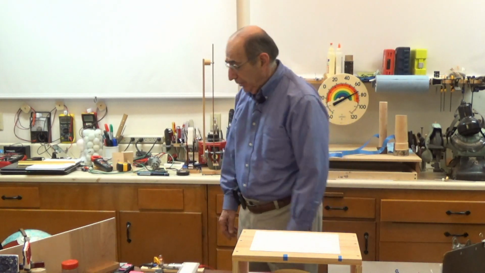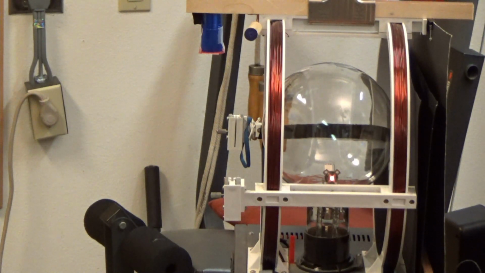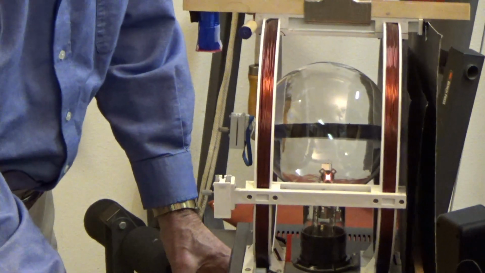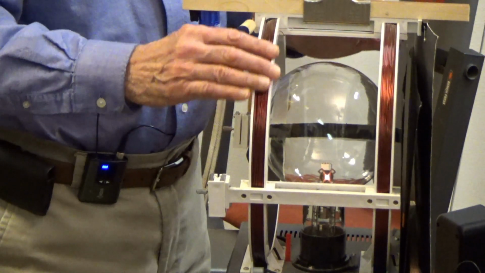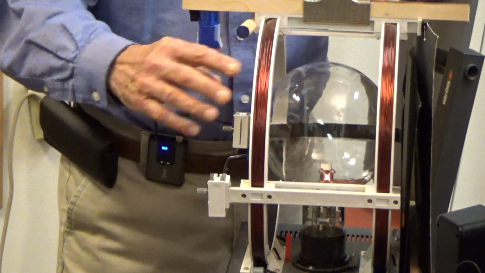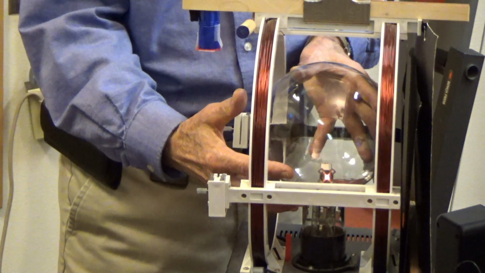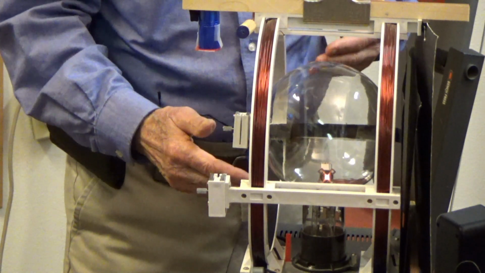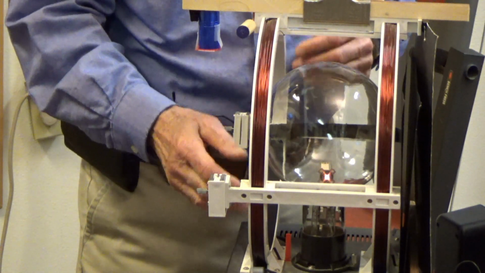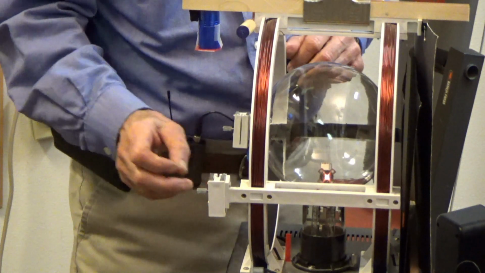Specifically, we're working with electrons. So let's take a look at the device we used in Session 6. What we have here are two coils of magnet wire which produce a relatively uniform magnetic field where this little glass bulb is. We're going to produce a beam of electrons, and then you'll see how they behave in a magnetic field depending on the directions that they're moving.